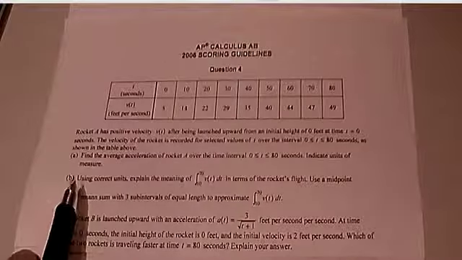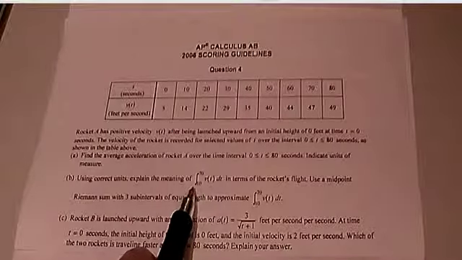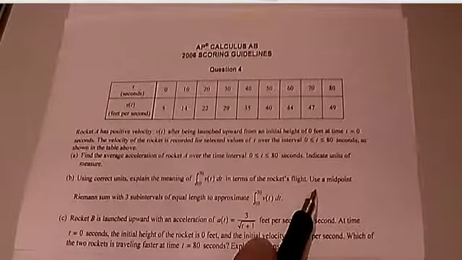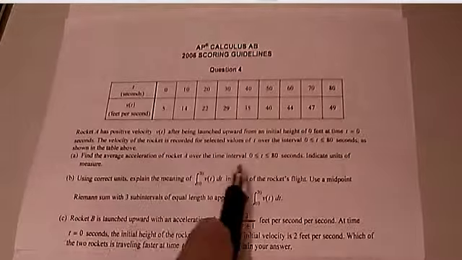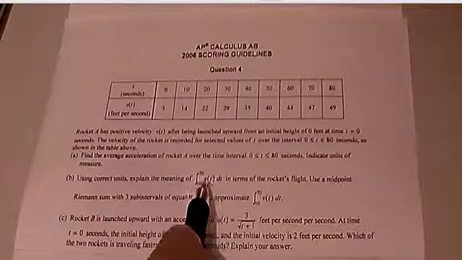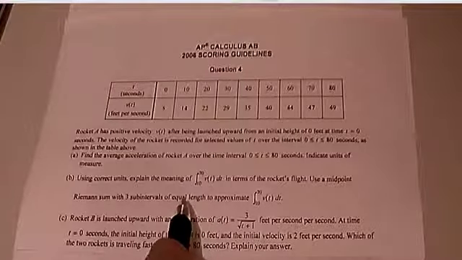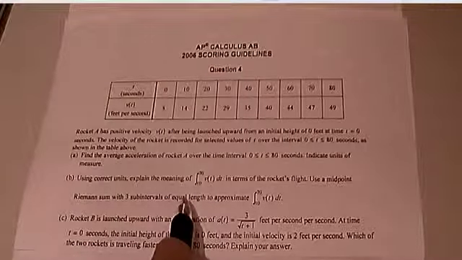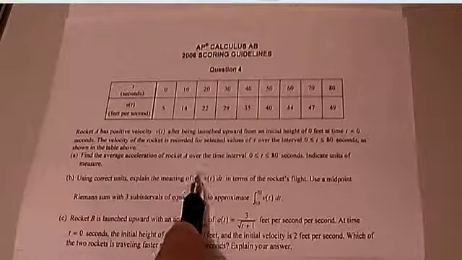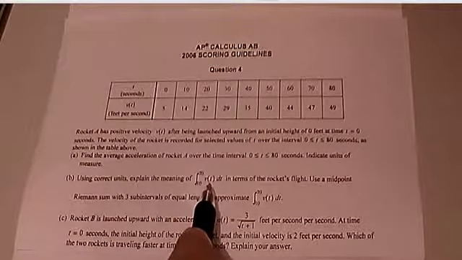Using correct units, explain the meaning of the integral from 10 to 70 of v of t dt in terms of the rocket's flight. Notice that it didn't do it for the entire thing, just from 10 to 70. So what does the integral from 10 to 70 of v of t mean? Or what does the area under the velocity function's curve from 10 to 70 mean? It is the total distance traveled from time t equals 10 to time t equals 70, because you're accumulating velocity cross sections, and that gives you distance.